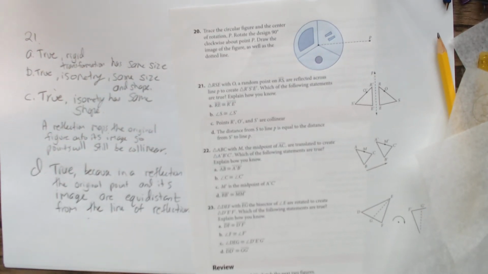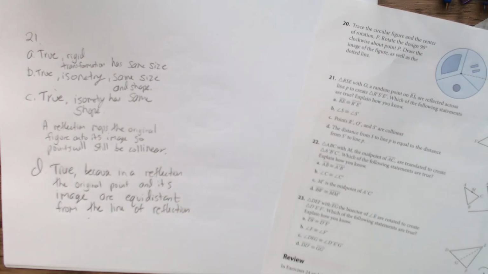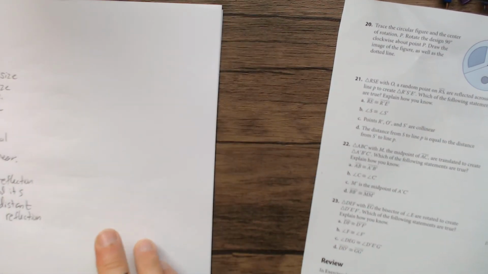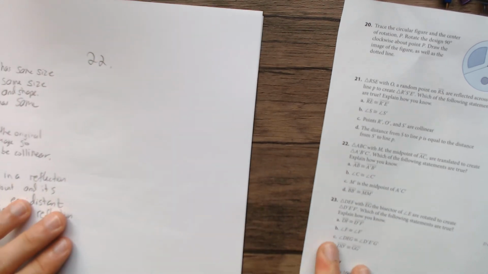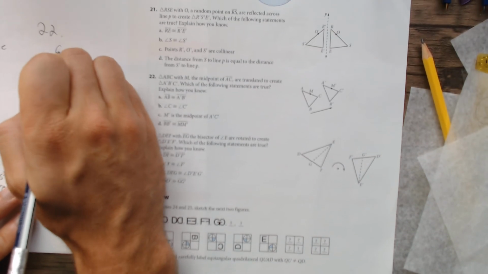So the reflection is what's called a perpendicular bisector of this segment, which we'll talk more about later. But there you go. That is true. So next is 22. So 22A.